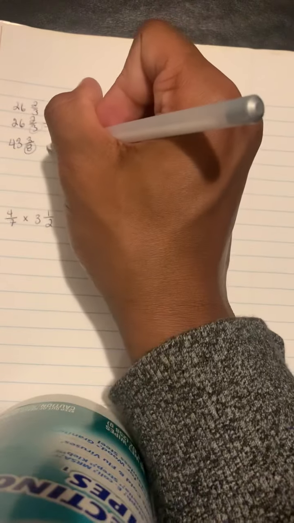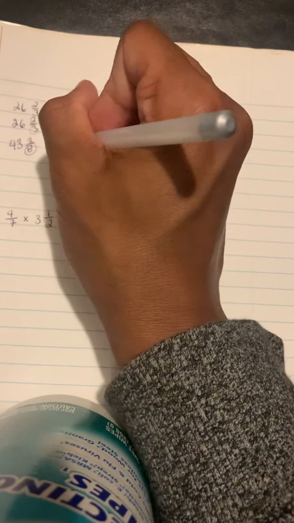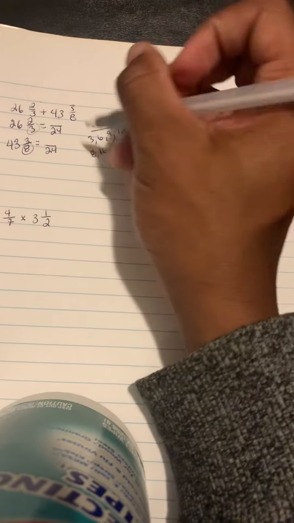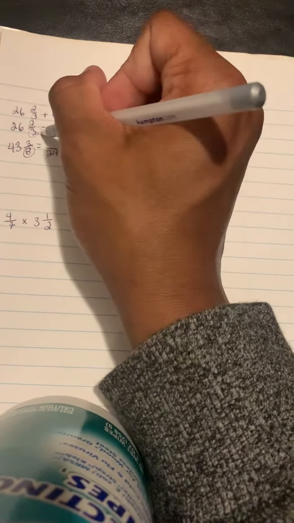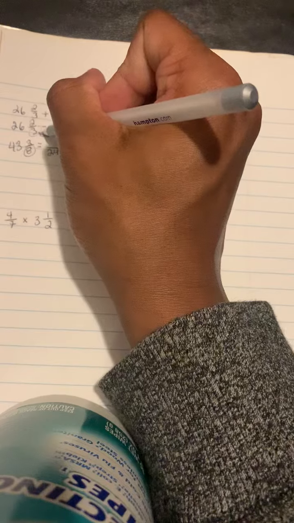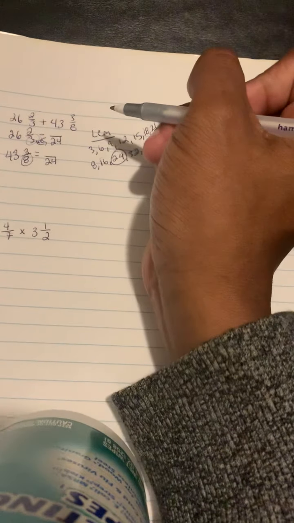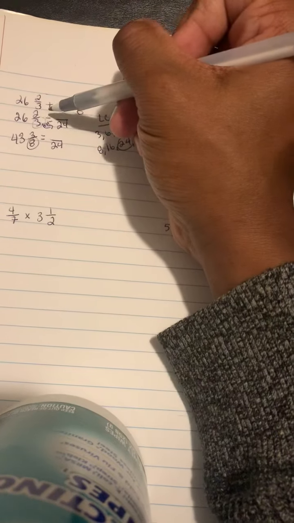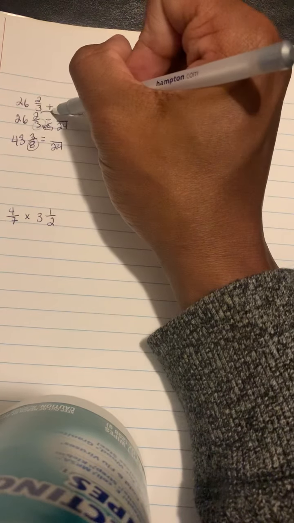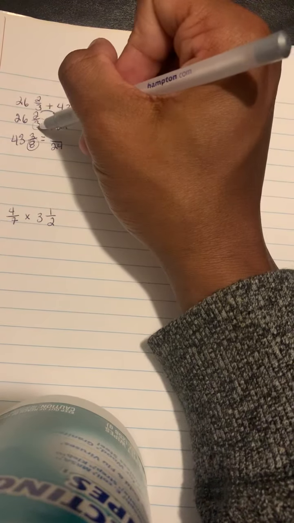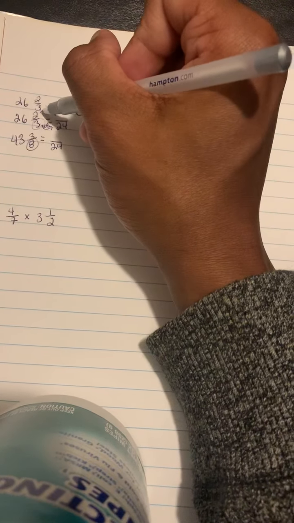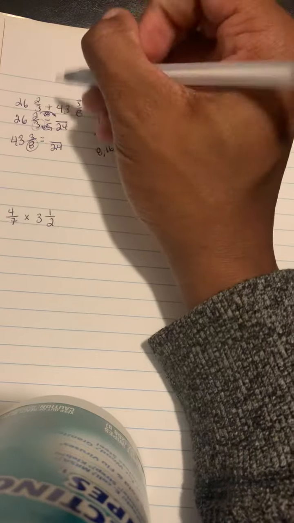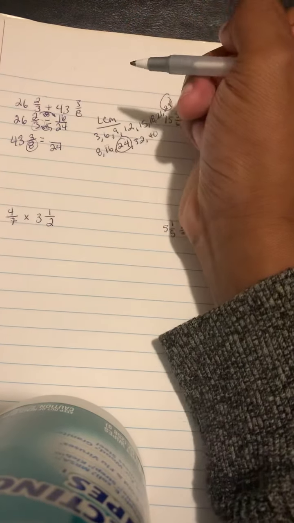24 on the bottom, 24 on the bottom here. So how do I get from 3 to 24? Multiply by 8. Whatever I do to one side, I have to do to the other. So what does that look like? So I multiply 3 times 8 to get 24. I'm going to multiply 2 times 8 as well. So that means my new numerator is 16.